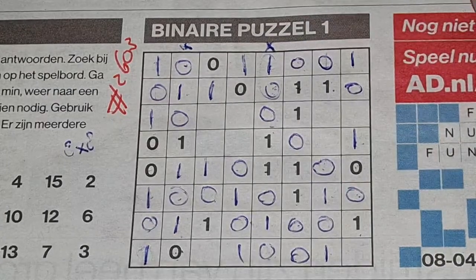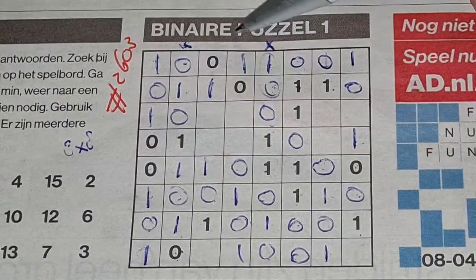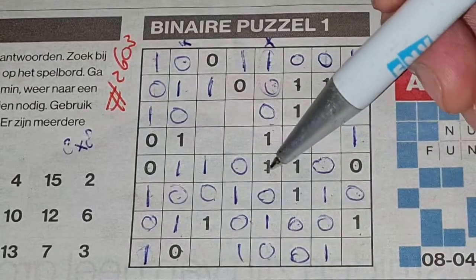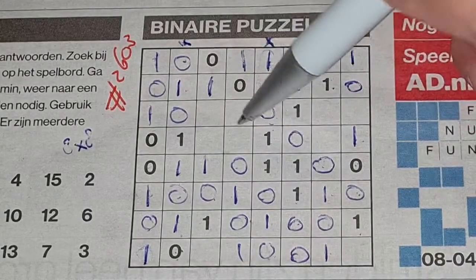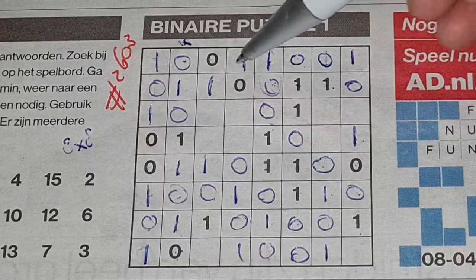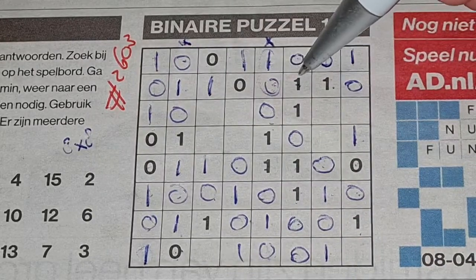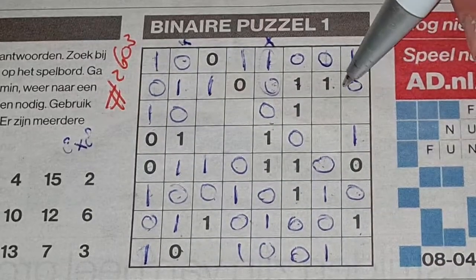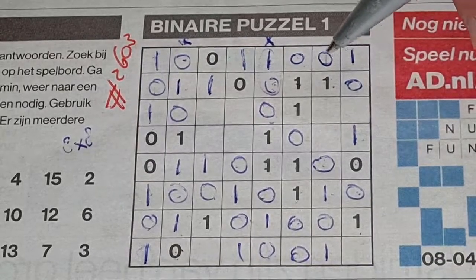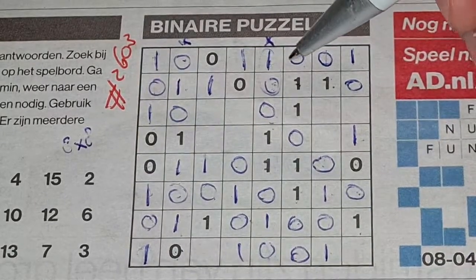Then need to compare again. We need to compare.